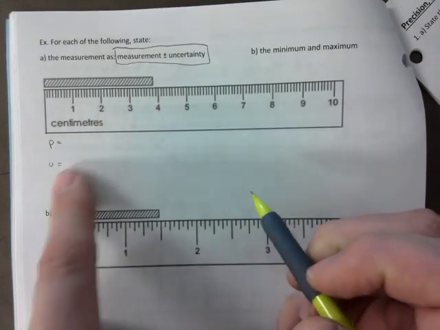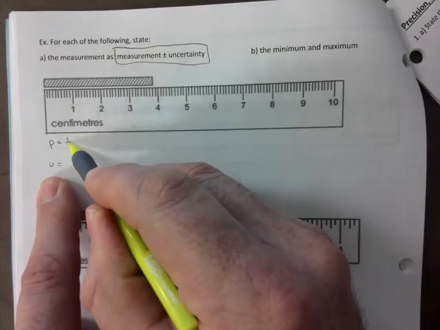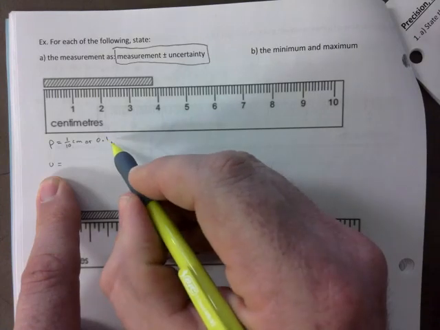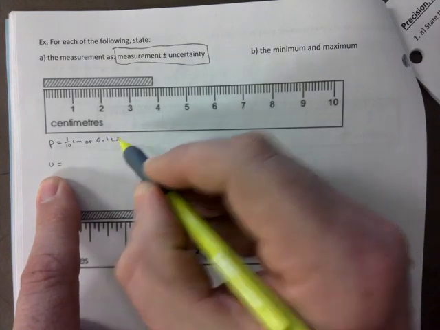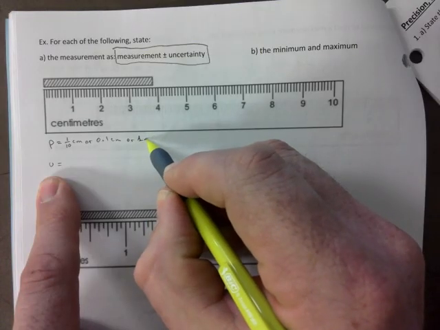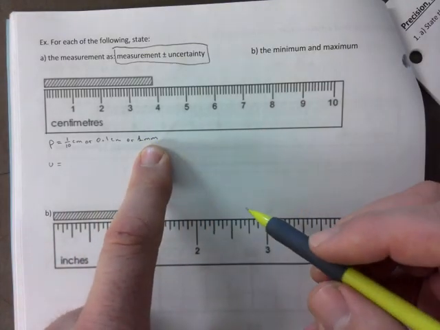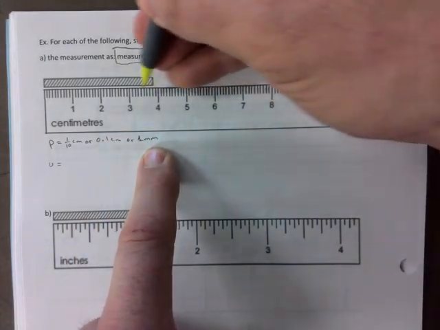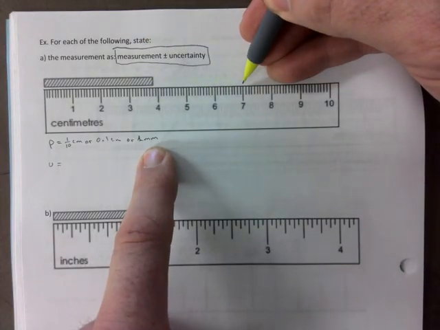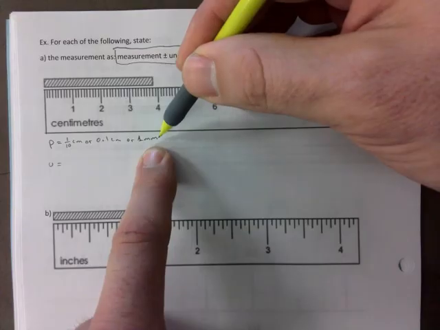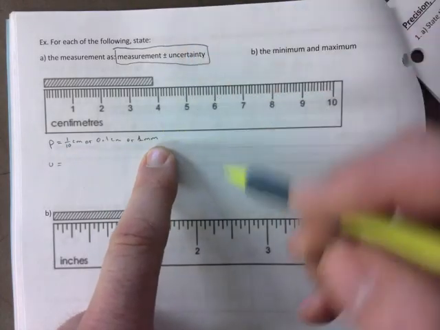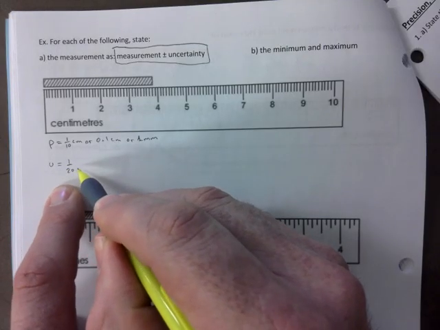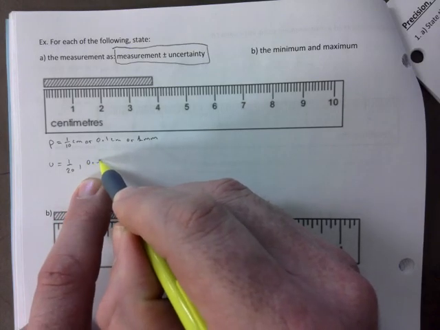If you look at this, the precision is 1/10 of a centimeter or 0.1 of a centimeter. If you want to say a millimeter, that is also correct, because 0.1 of a centimeter is a millimeter, right? The smallest markings on a meter stick or on a ruler are usually millimeters, so that is also okay to say. So all 3 of these are fine. Uncertainty, therefore, would be 1/20 or 0.05.